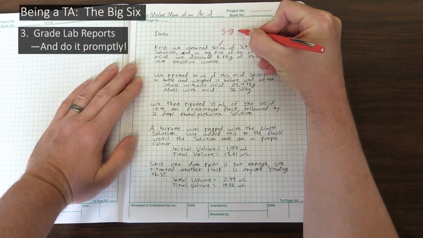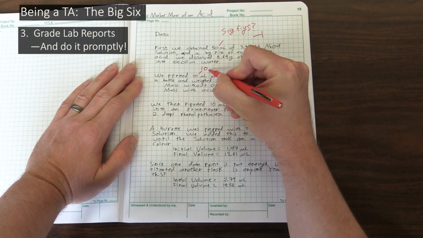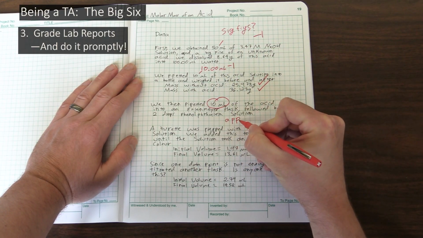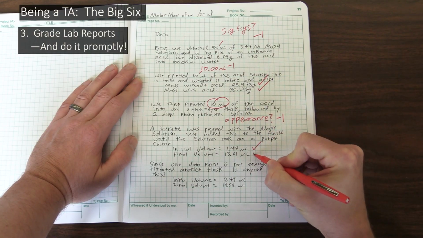Third, grade your students' lab reports, and do it promptly. Your students rely on the feedback you give them to improve, so it's important you get their reports graded and back to them on time.